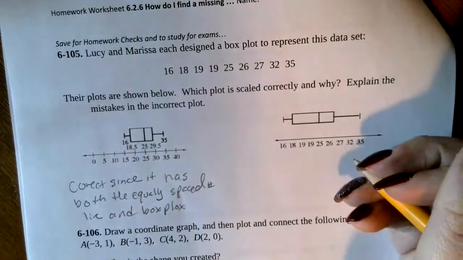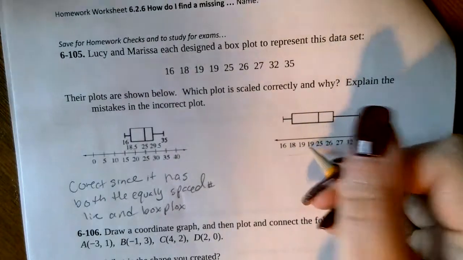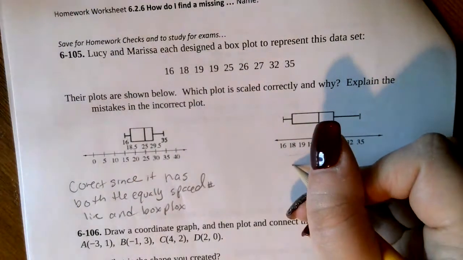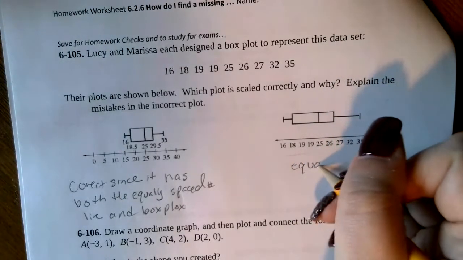This one does not work because I'm missing some numbers. There are numbers that are repeated. It's not good. So they need to include an equally spaced number line, right? That's the issue.